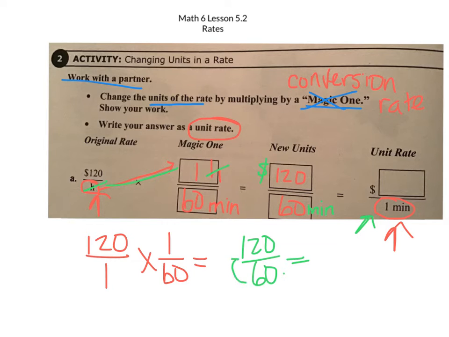Well, 60 can go into 120 how many times? Lop off the 0, 6 goes into 12 how many times? 2. So this is going to be 2. So my unit rate for this is $2 per minute. So you're solving for the unit rates.